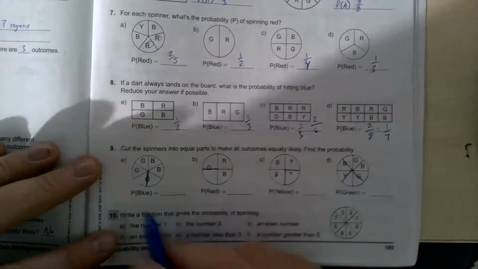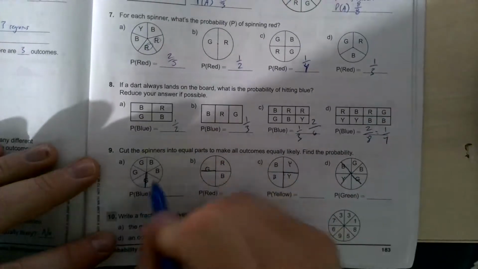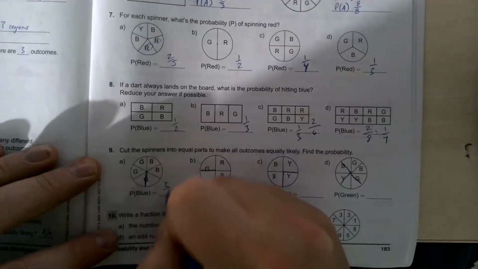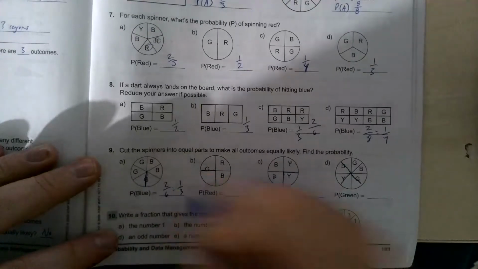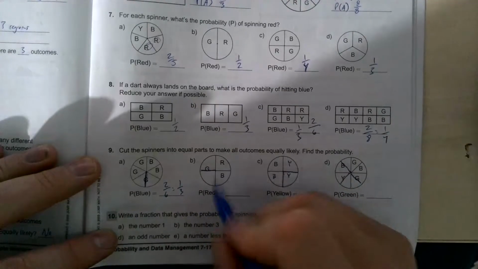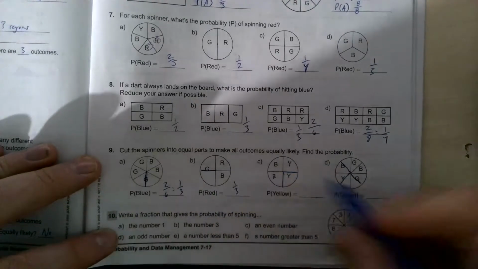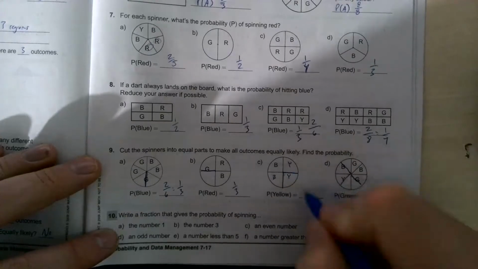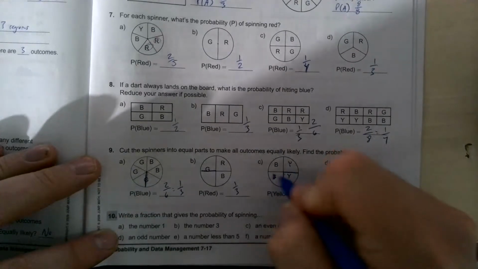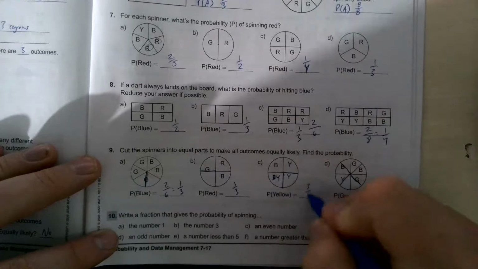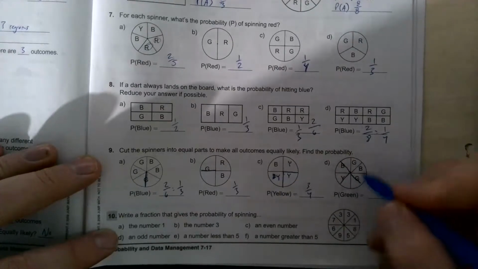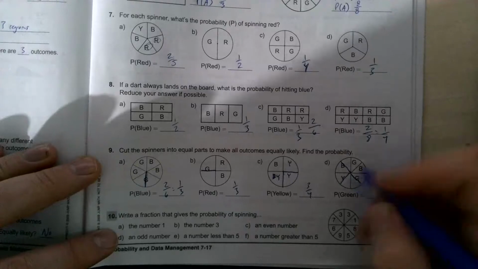Okay, P(green) or P(blue). That is 1, 2. 2 of 4, or 2 of 6, which is 1/3. This is P(red) is 1 of 3. Yellow, 1, 2. Oh, I can't do that. That's supposed to be yellow. 3 of 4. And this one is green. 1, 2, 3 of 8.